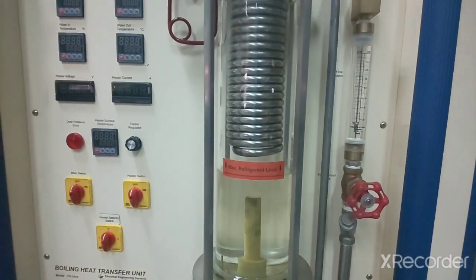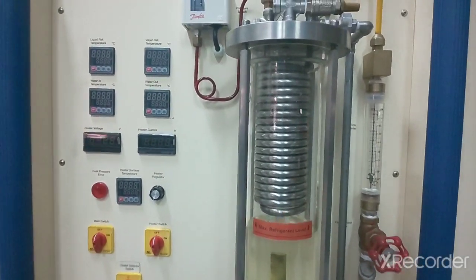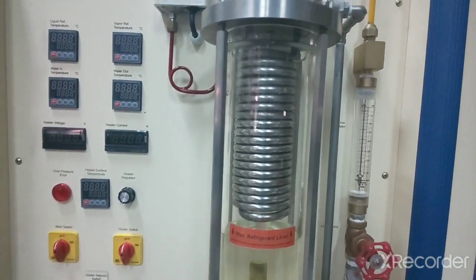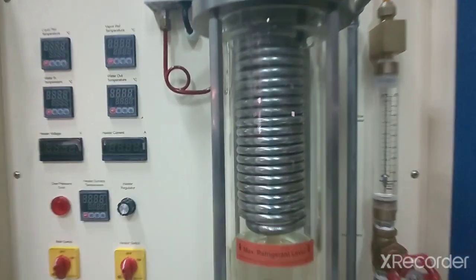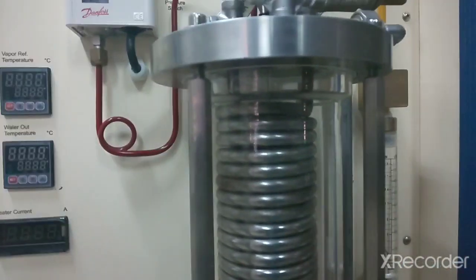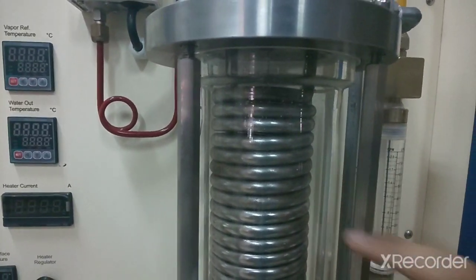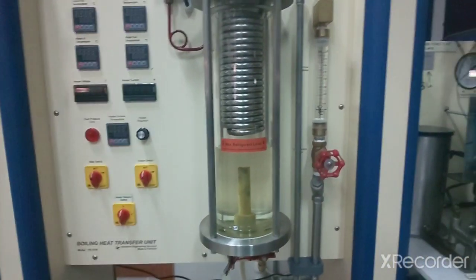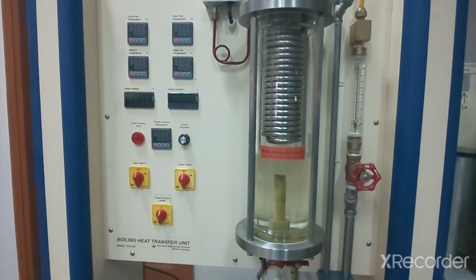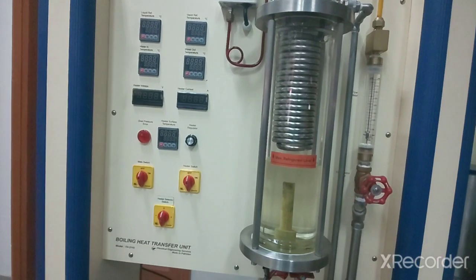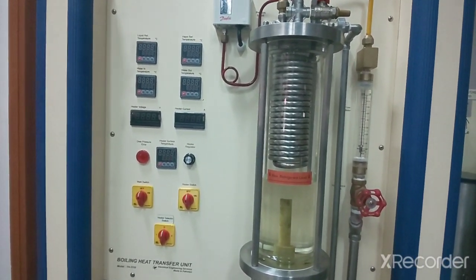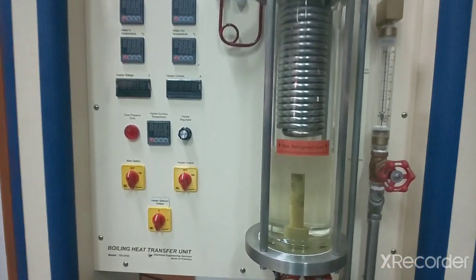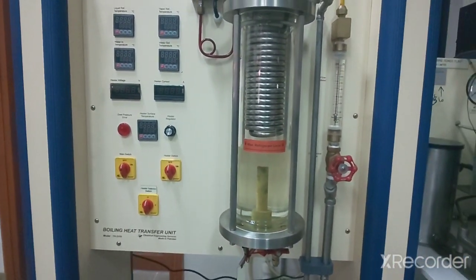Coming to the parts of this apparatus, it is the main cylinder. The main cylinder is made of glass, and inside it you can see there is a coil. This coil is called the condensing coil. In the experiment, we will be using it to condense the vapors of the refrigerant. Basically, it is the second part of the experiment. We will discuss it later.